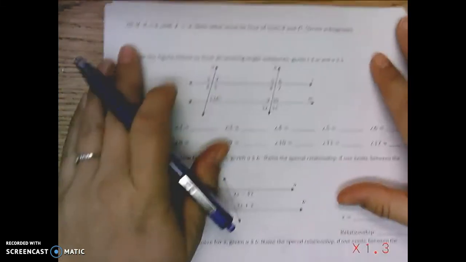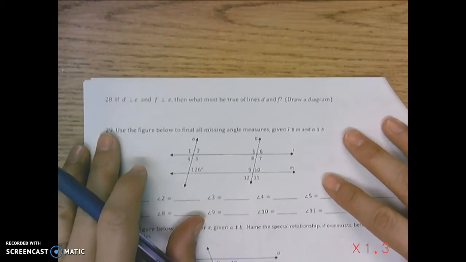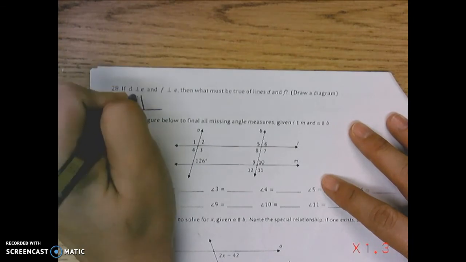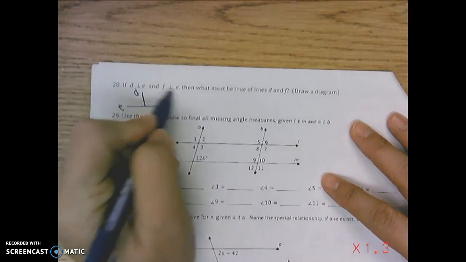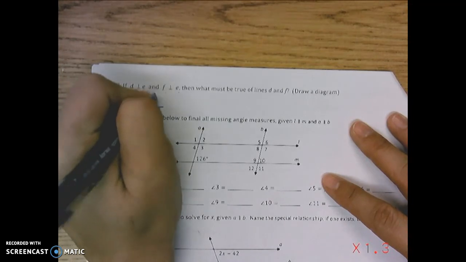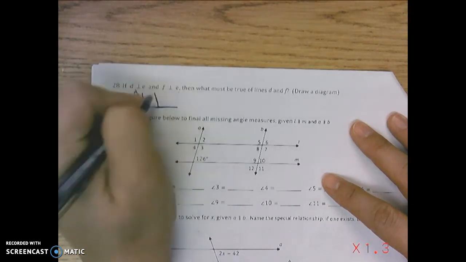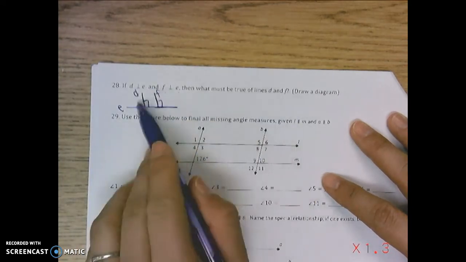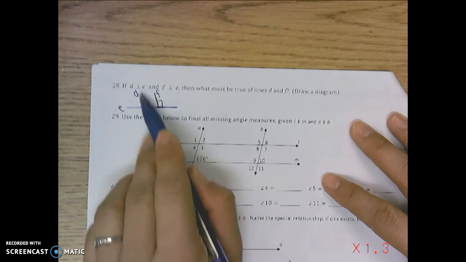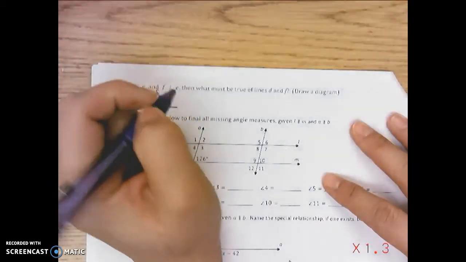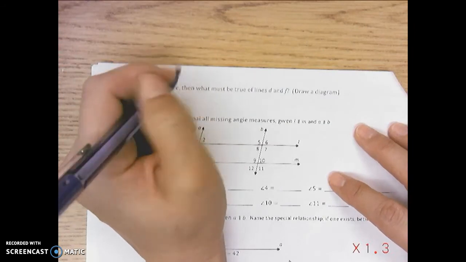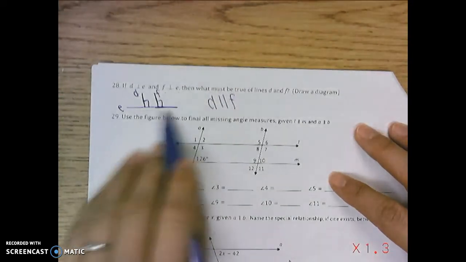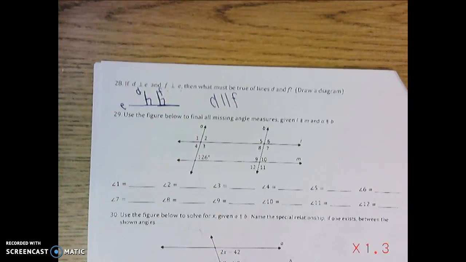All right, so the question is, if D is perpendicular to E, so let's go ahead and call this line E and this line D, and F is also perpendicular to E, here's F, and what must be true of D and F? Well, what does it look like? They both have 90 degrees and they're both right next to each other. You could say that D is parallel to F. They are parallel because they're both perpendicular to the same line.